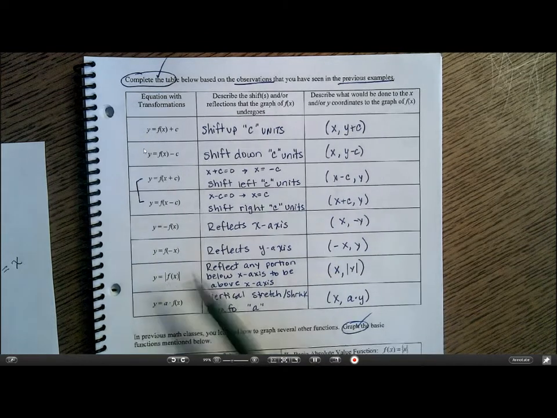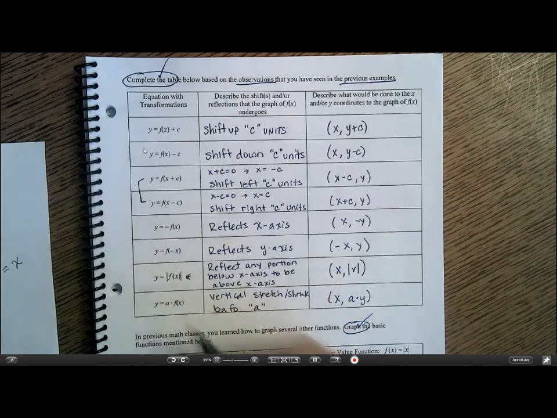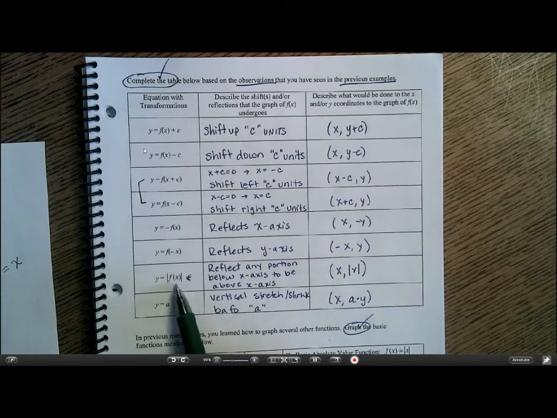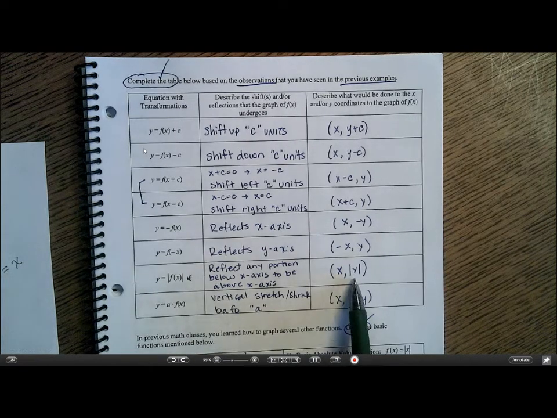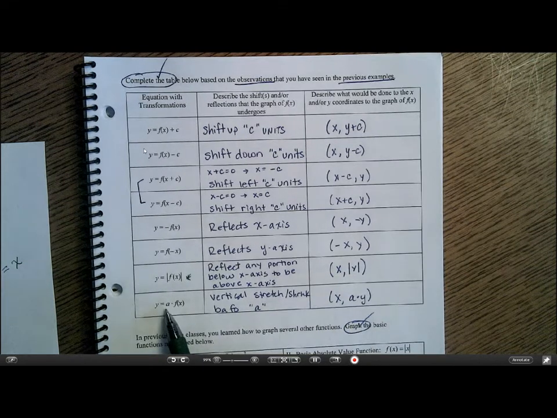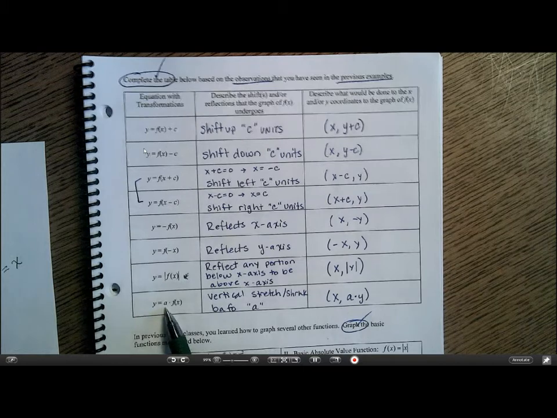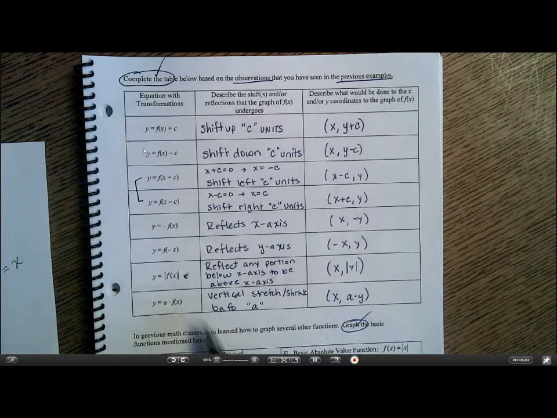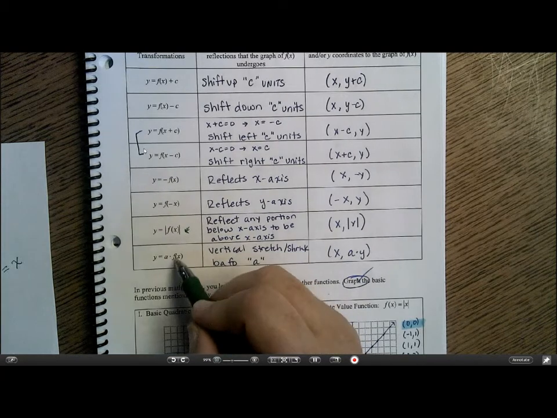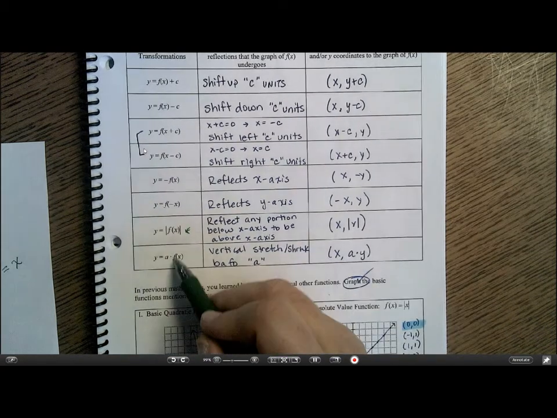This absolute value might be a little bit new to you, but basically what it's saying is all of the y values that you generate are going to be positive because we're taking the absolute value of any y value. So that's what it would look like. And then a times the function is going to be a vertical stretch by a factor of whatever a is. And all that means is that you're going to be multiplying the a times the y. Think about f of x as another way to write y.